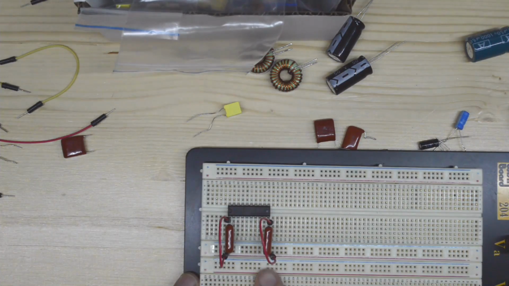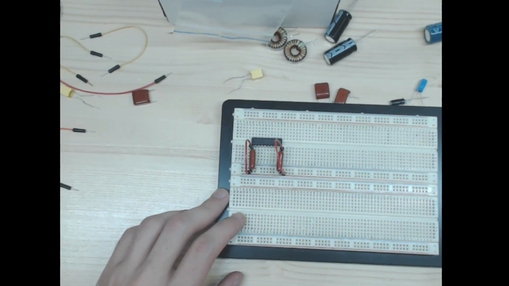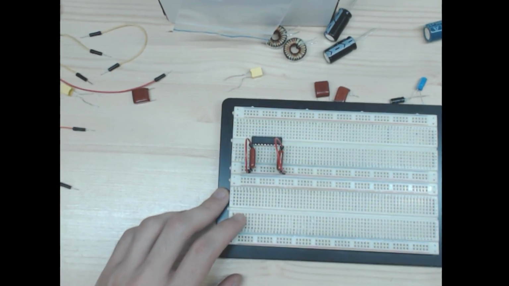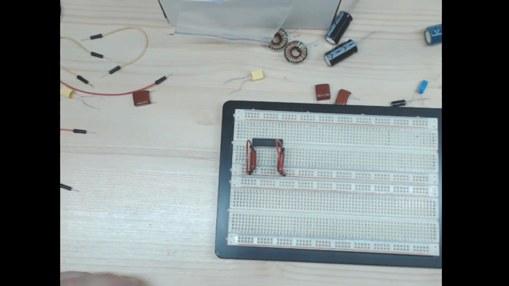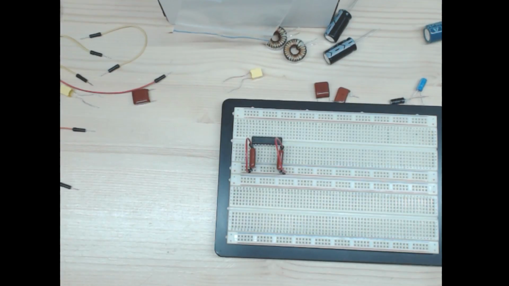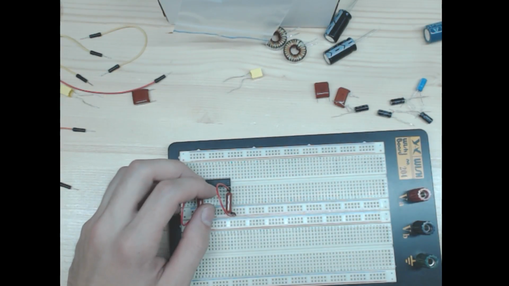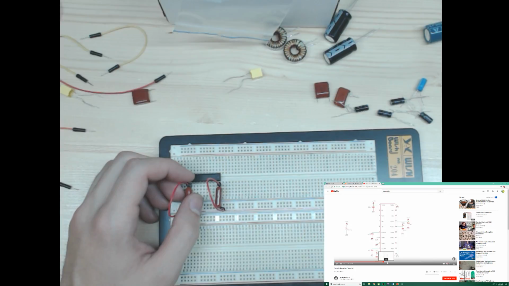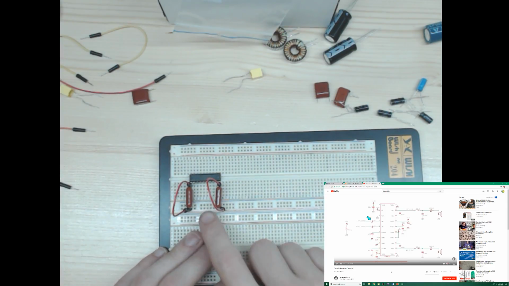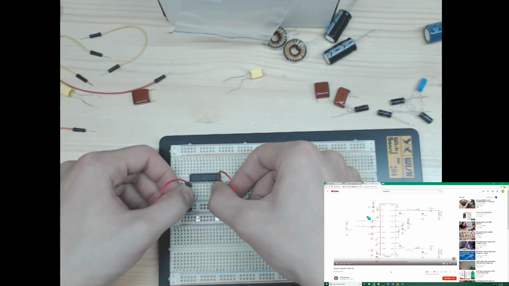Okay, so we put it like this. So let's put the desktop so we can see. From here, so let's bend the pins a little bit.